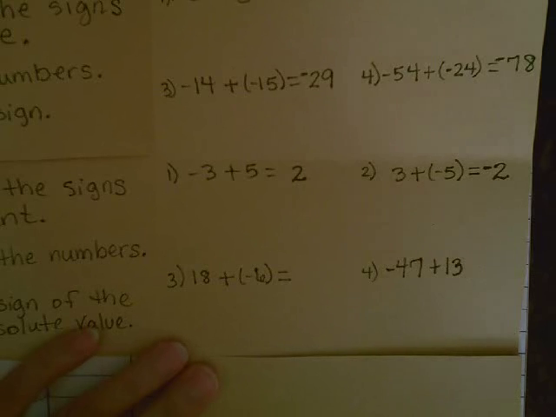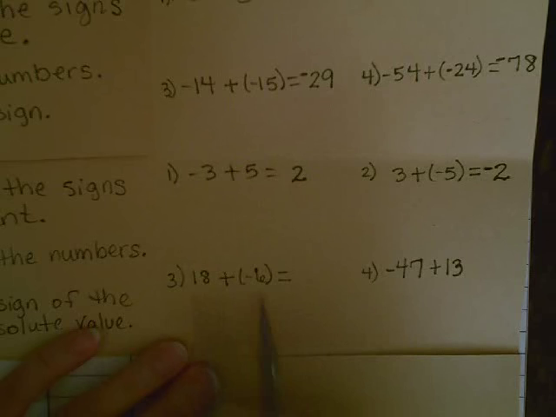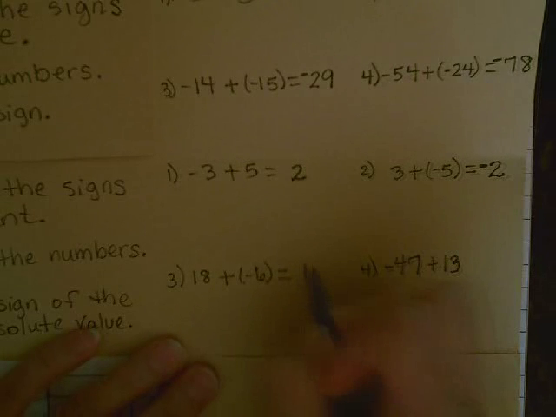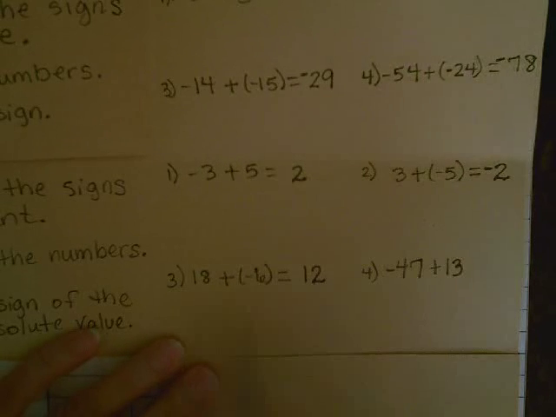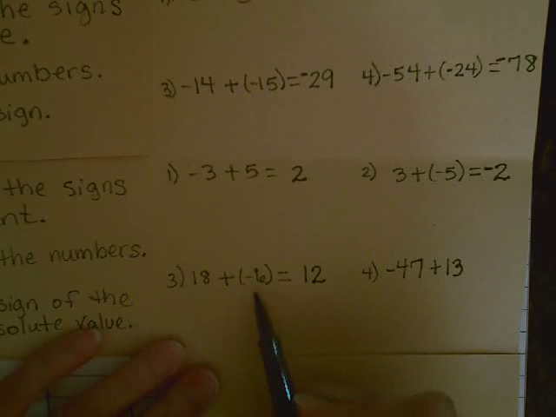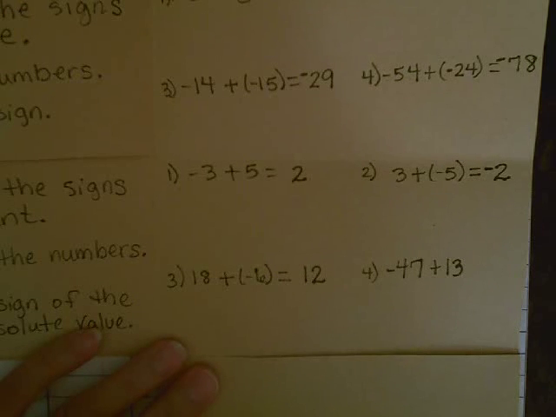Okay, let's look at what you guys came up with. So my signs are different, so I got to subtract the numbers. I got to find the difference between the two. So the difference between 18 and 6, you should have gotten 12. If you take the absolute value of 18, it's 18, right? The absolute value of -6 is 6. So we know 18 is larger than 6. So we're going to take the sign of the 18. So it's positive, so my answer is going to say positive 12.